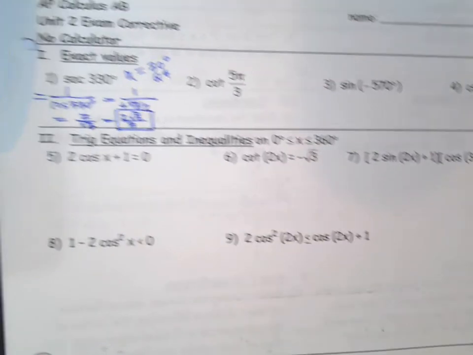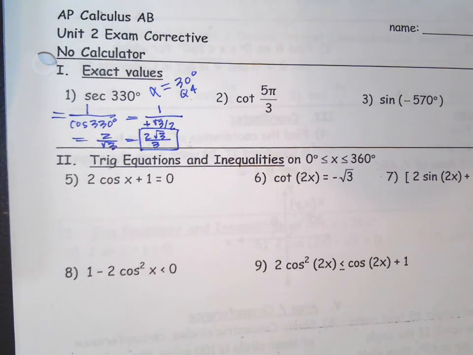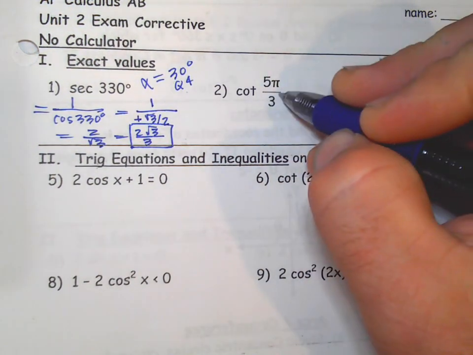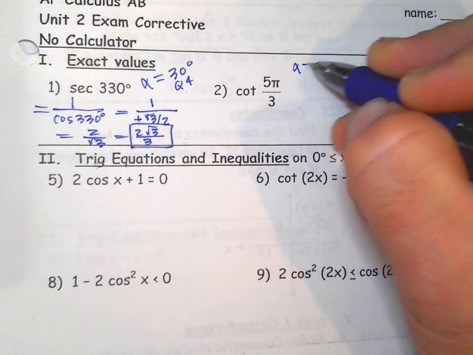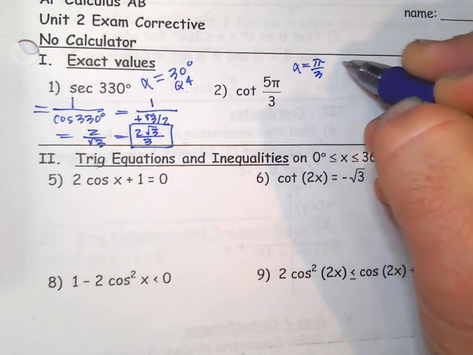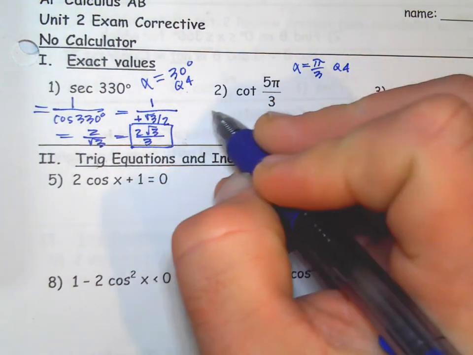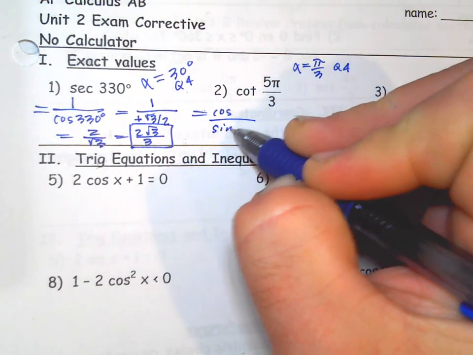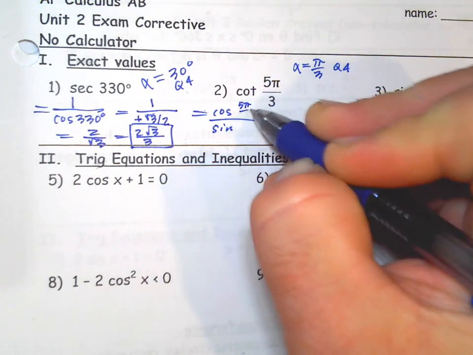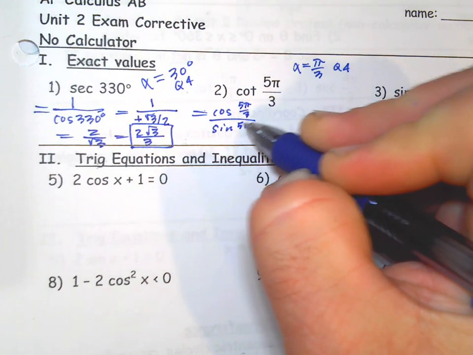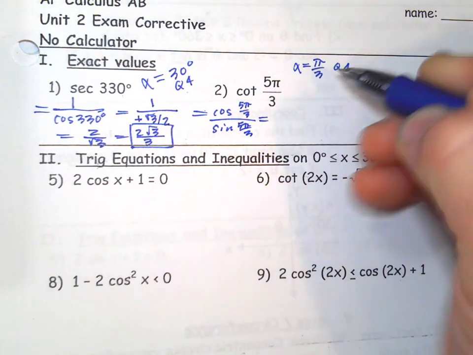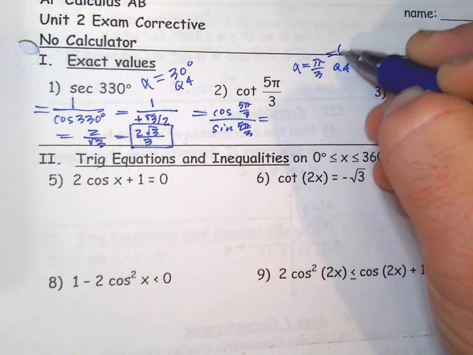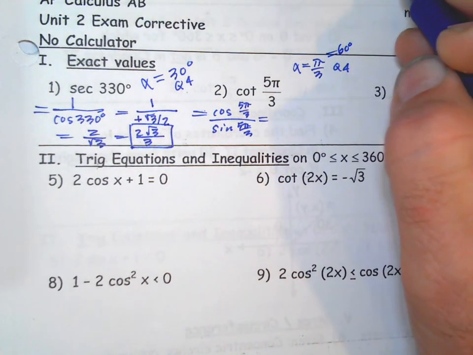I'll zoom in here so we can see this a little closer. Next one, this is almost a full circle. 6 pi over 3 would be 2 pi. So alpha is pi over 3, and we are in quadrant 4. Cotangent is cosine over sine. Now, you could convert this to degrees if you really feel like you have to. Pi is 180 degrees, divided by 3 is 60 degrees. That's how I would do it, quick in my head.